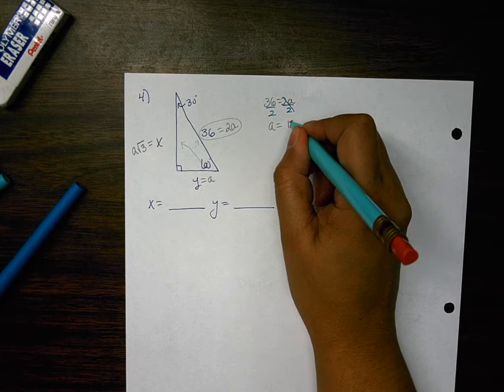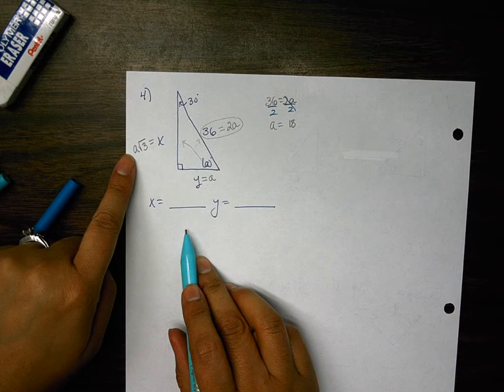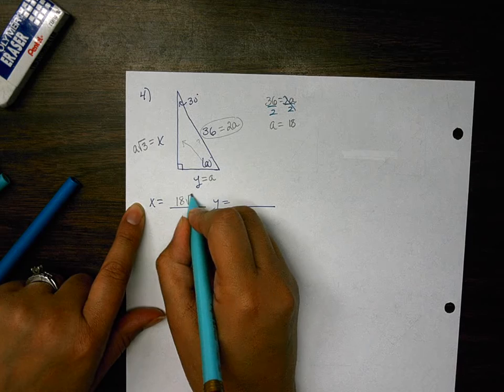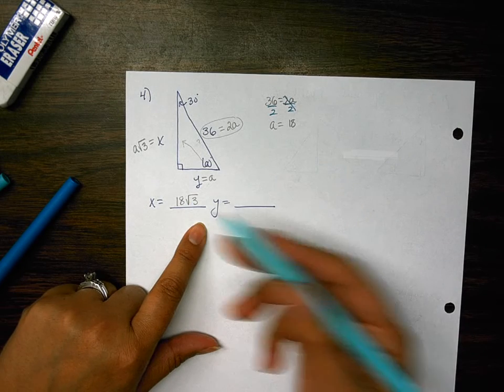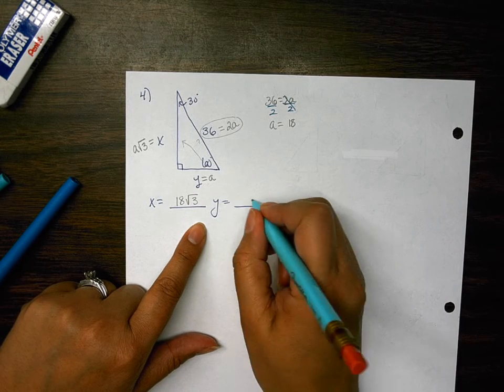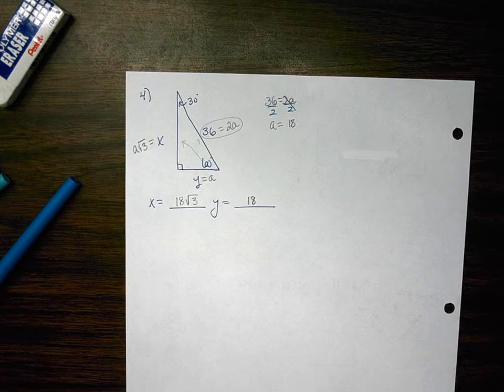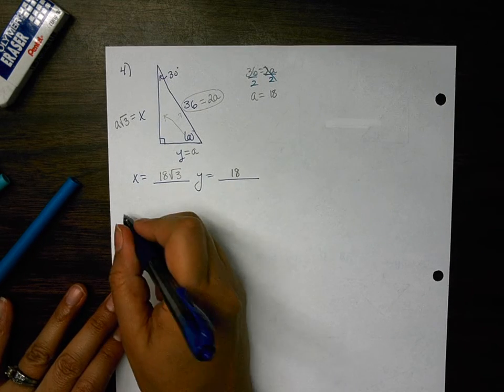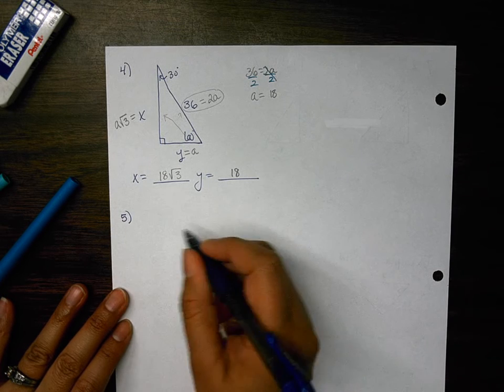So let's go in now. X is A root 3. We just found A, so what is X? 18 root 3. 18 root 3 is correct. Y is just A, so what is Y? 18. Questions? All right. Does it seem doable? Yeah. Okay.